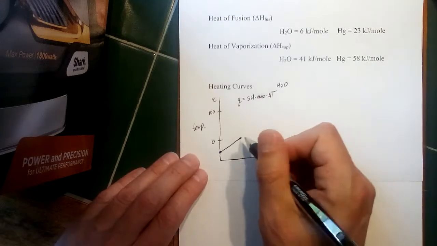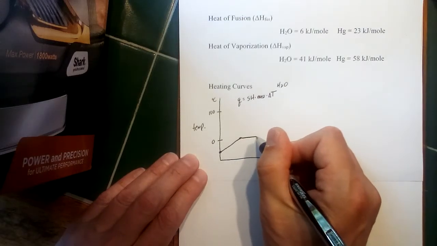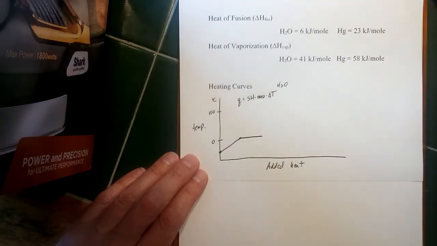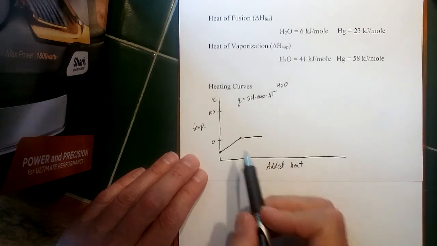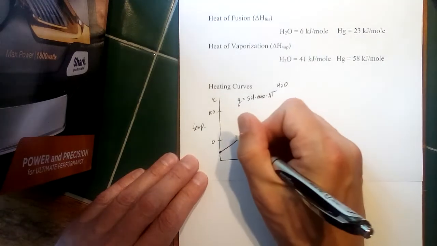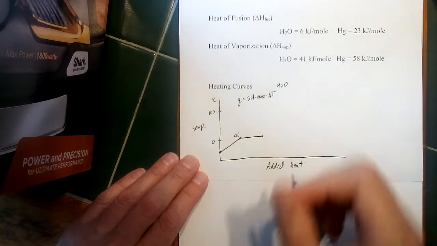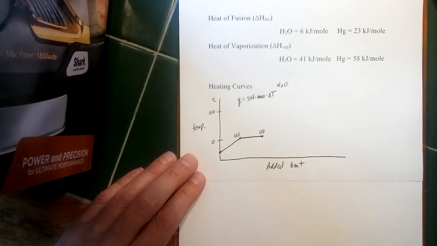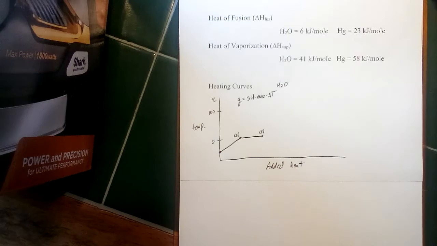Once we get to 0 though, this curve is going to flatten out because now we're in the range of the heat of fusion or the enthalpy of fusion. And that means we've got to add energy into the system to cause the change in structure from the solid phase to the liquid phase. So we're going to have to add a chunk of energy, and as we're adding that energy, the solid water is going to transition to liquid water, but the temperature is going to remain the same. It's going to remain 0 degrees Celsius. Anytime we add energy in, it's going to go to that phase change, not to raising the temperature.